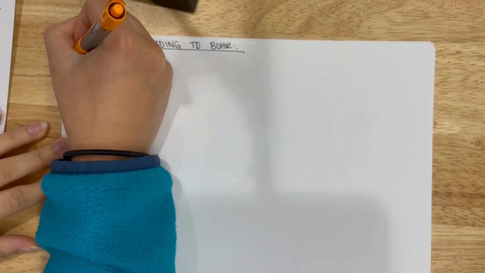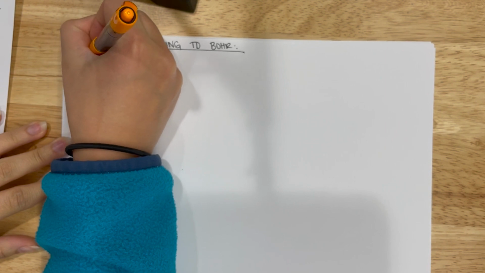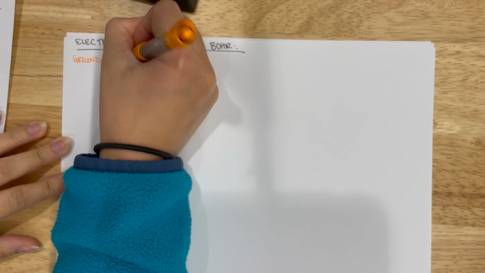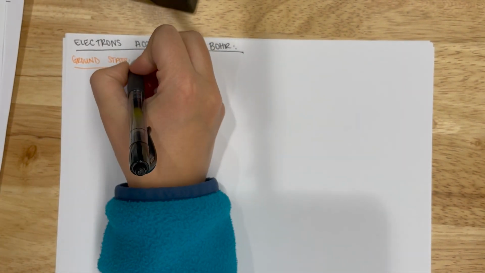We have the ground state of an atom, and we have the excited state of an atom. So in the ground state, this is the lowest energy state of an atom.